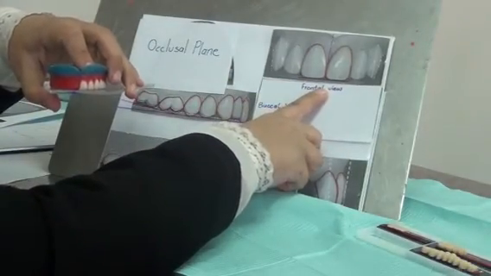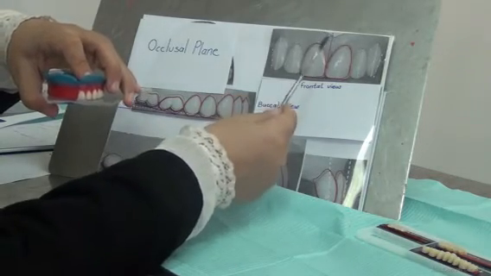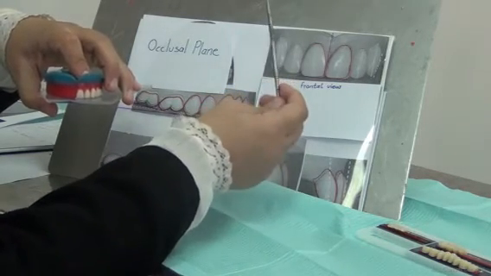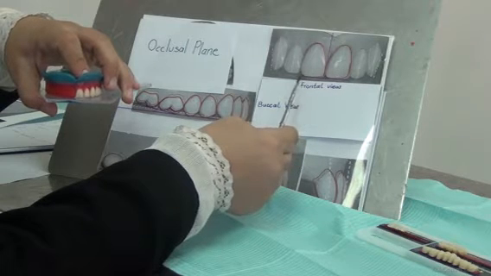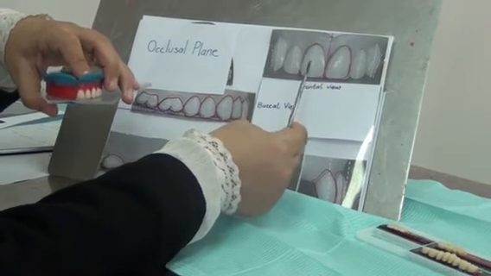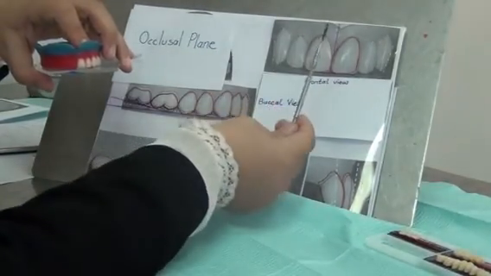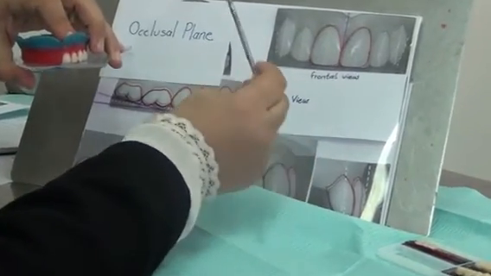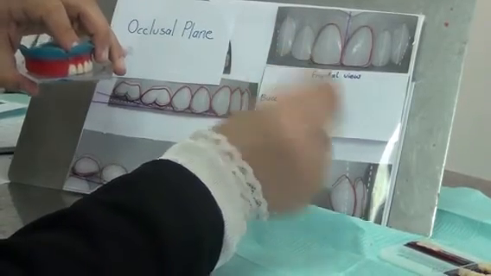When I want to look at them, I want to see that the midline is coinciding with the midline of the cast. The central incisors are placed on the occlusal plane perfectly. And once they are in this direction, we need to look at their angulation also in a moment. But let us first concentrate on which tooth is touching and which is not.